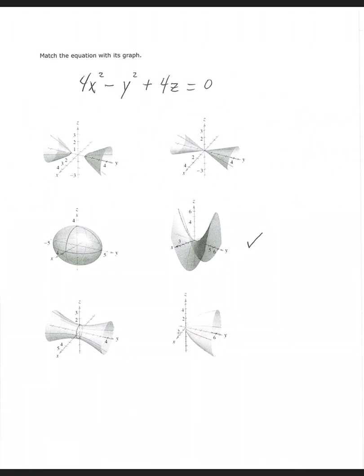4x squared minus y squared plus 4z equals 0. We have all three variable terms, but one of them is only linear. It is not quadratic in nature. It doesn't have a square. From page 2, this will either be an elliptic paraboloid or a hyperbolic paraboloid, hyperbolic or elliptic.